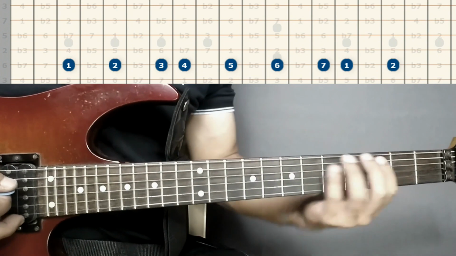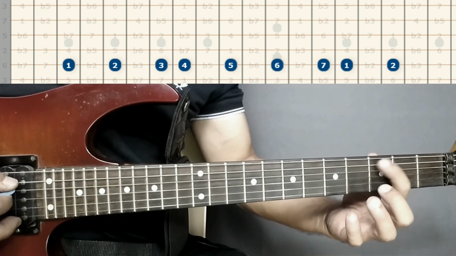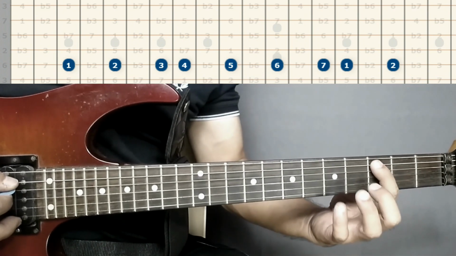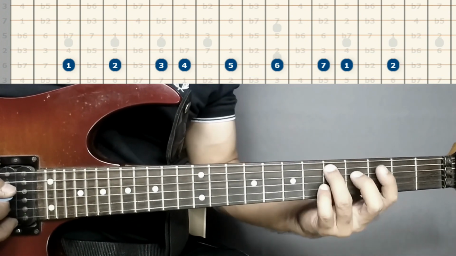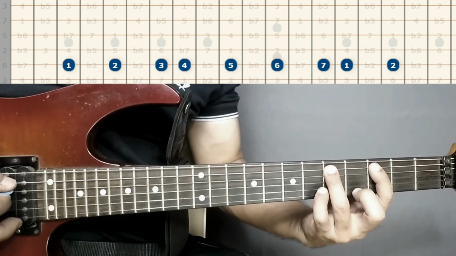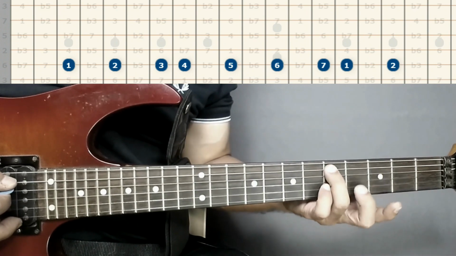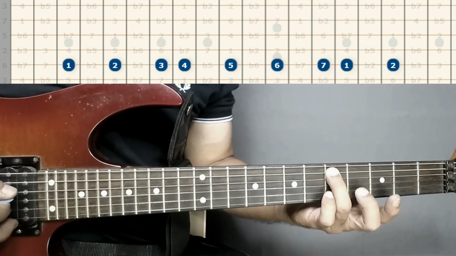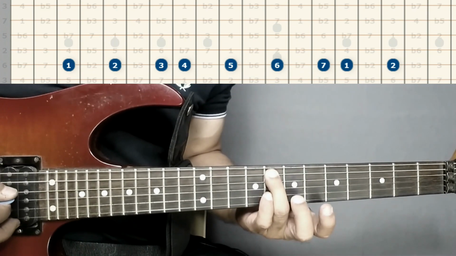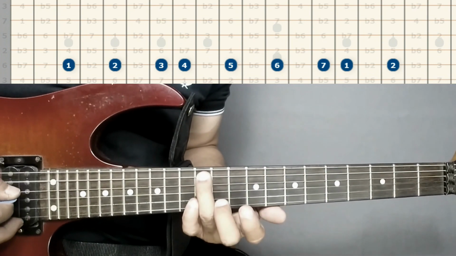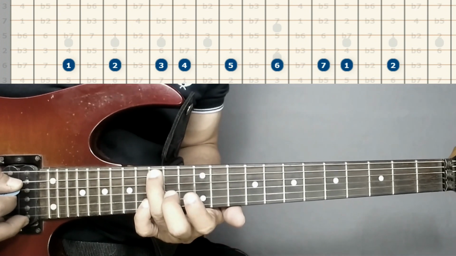We need to call the root, or number 1, the tonic. The second note, or the D, is the major second. Why it becomes major second, I'll explain later. Then the third is a major third, perfect fourth, perfect fifth, major sixth, major seventh, and the root, or octave.